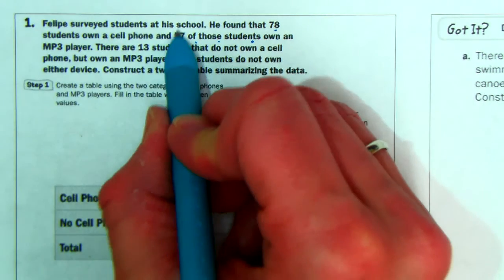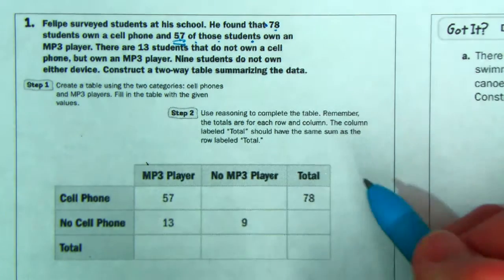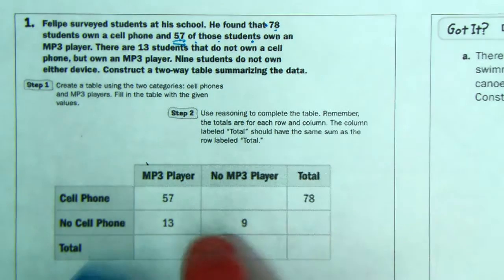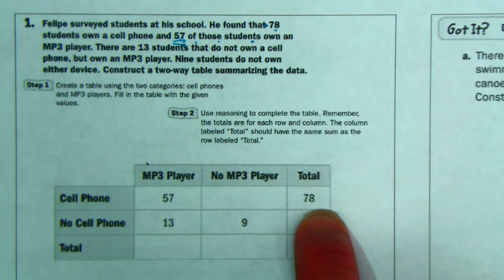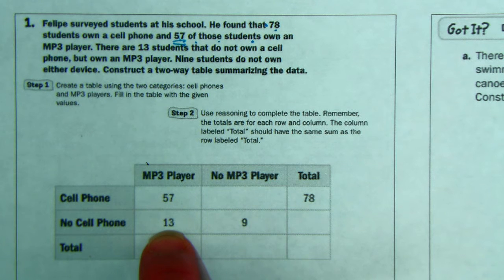So 78 own a cell phone, and 57 of those 78 own an MP3 player. Now there are 13 students who do not own a cell phone but own an MP3 player. So that's where this 13 is. And 9 students do not own either. There you go. So now from that, we're going to use this.